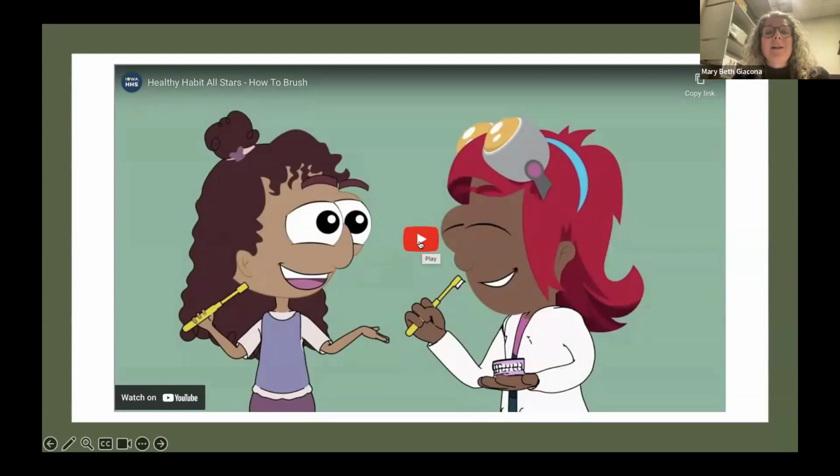And second of all, I want everyone to keep in mind how many of us diligently brush a minimum of 2 minutes twice a day. And are we flossing and are we doing all the right things that we're supposed to do? Now you think about putting this onus on young children, especially young children who maybe have working parents, who don't even have access to toothpaste. But let me hit the play button.